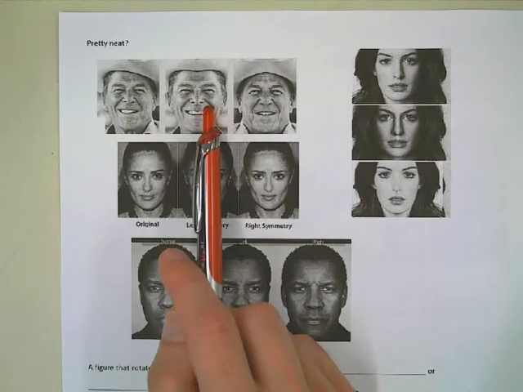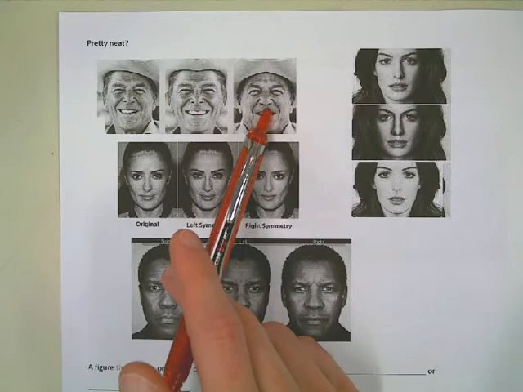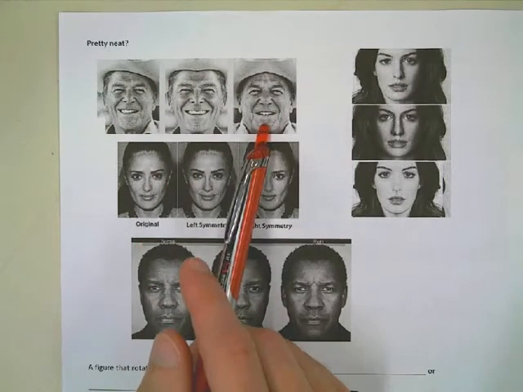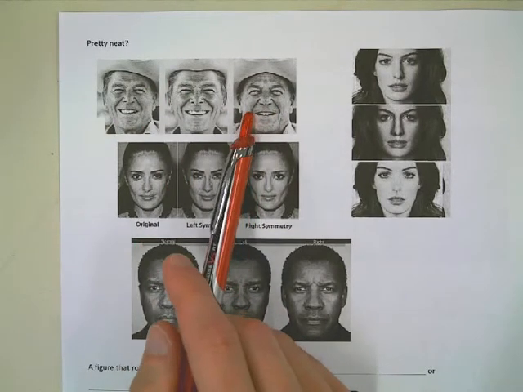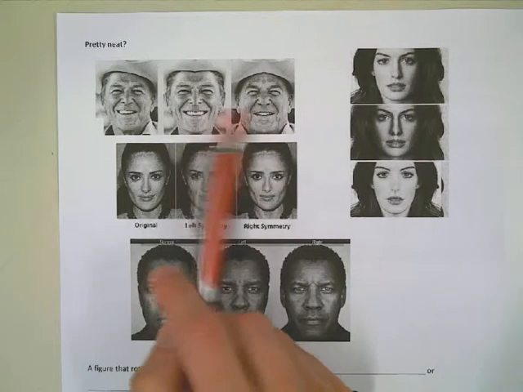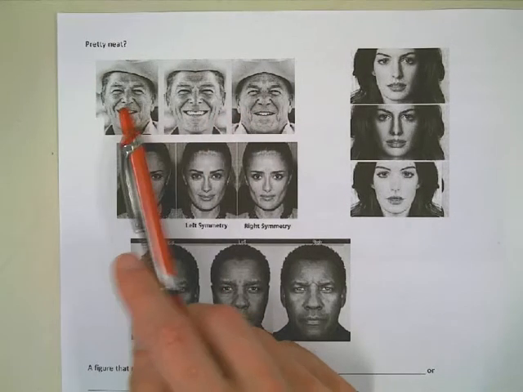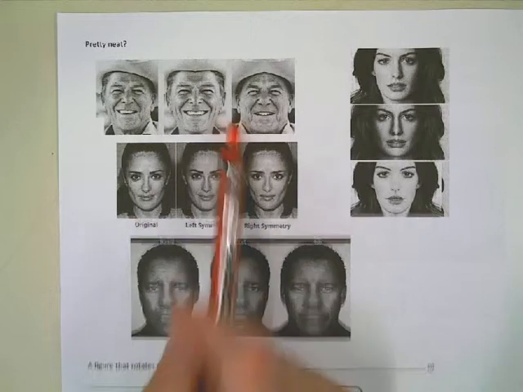And then the right side of his face is also reflected. And it's amazing the difference there, right? Now, granted, his smile is not the most symmetric smile there, okay, but it's kind of interesting how much of a different face that they make.